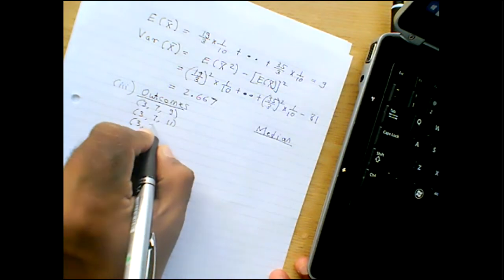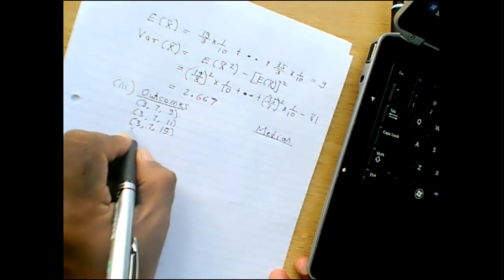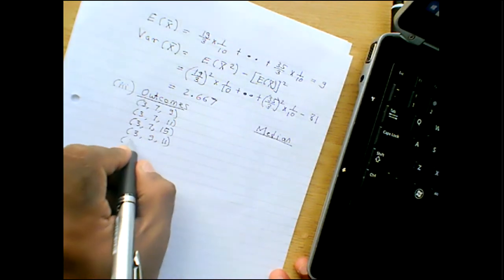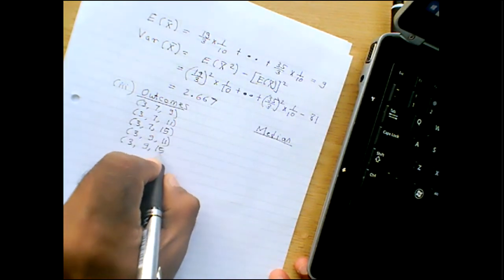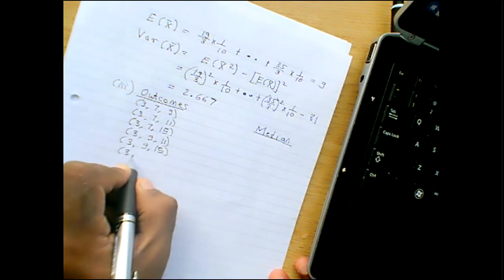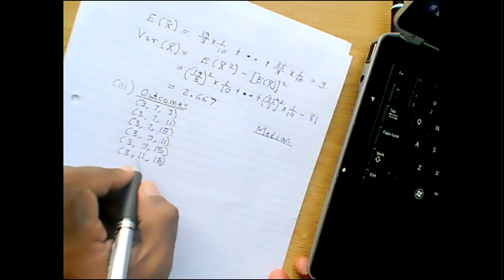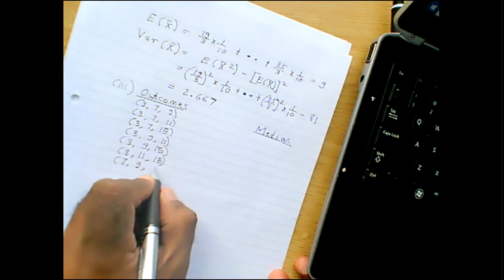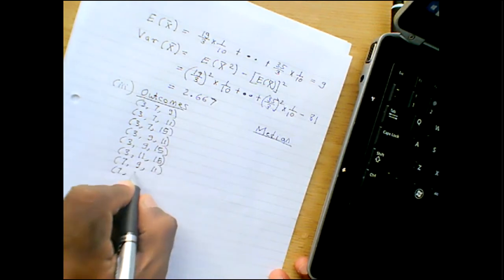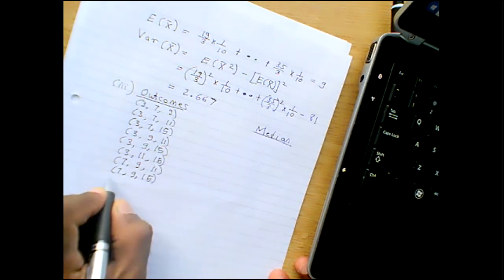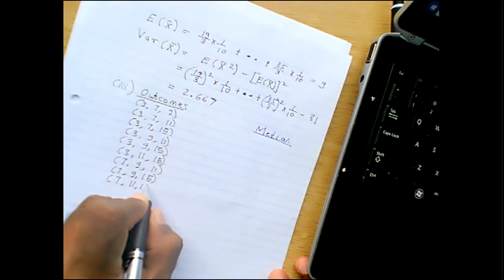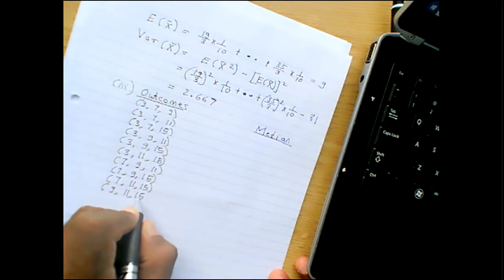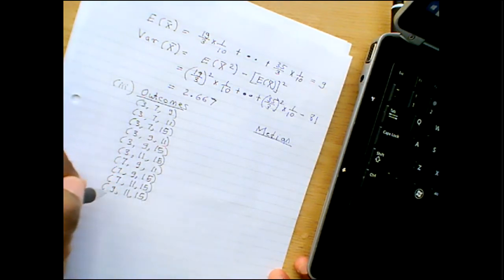The third, 3715. 3911. 3915. 31115. 7911. 7915. 71115. And finally 91115. So there are 10 outcomes, right?